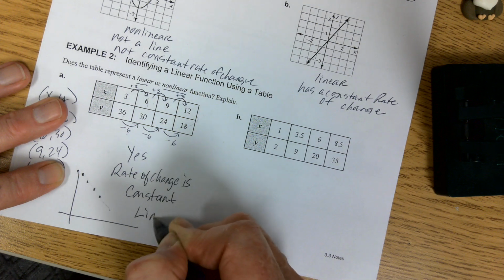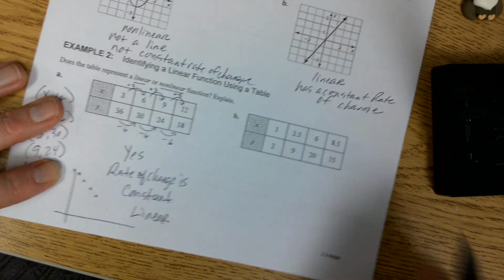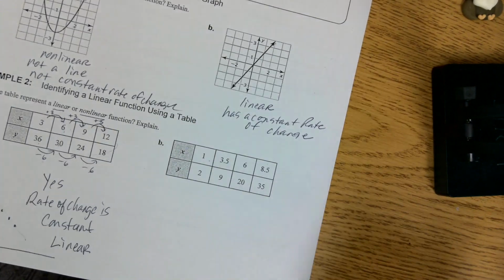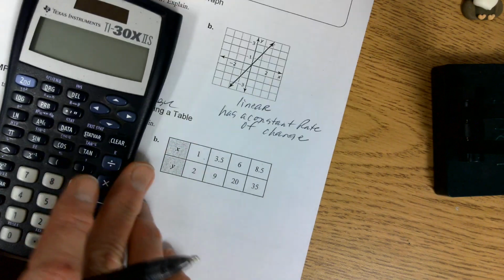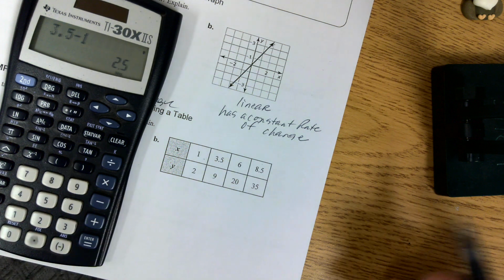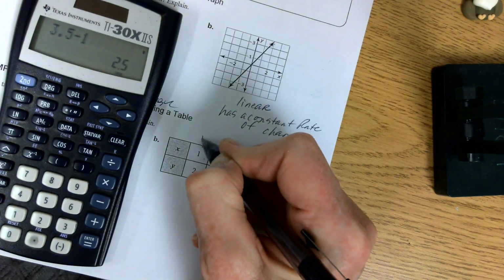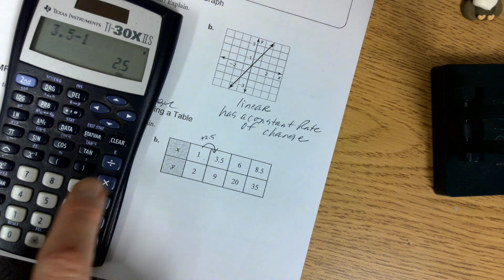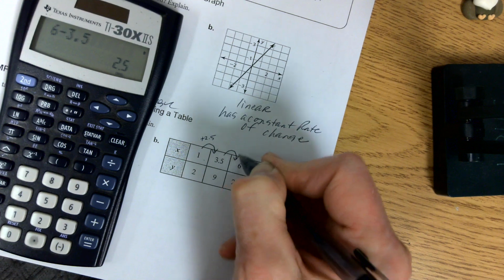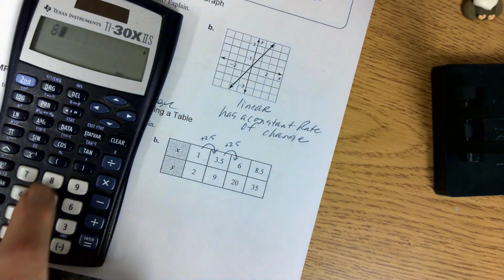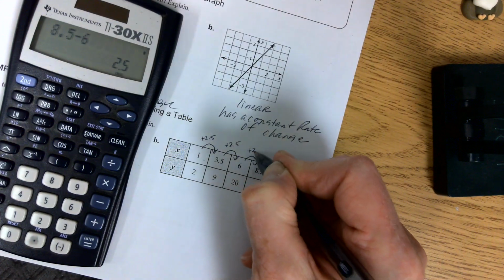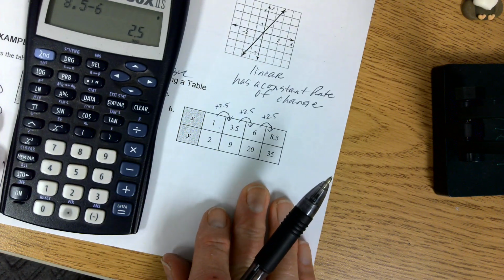This is linear. Okay? Now let's go to this one. 3.5 minus 1, right? So my calculator, if you can't do it, we'll do it real quick. You should be able to do it, but 3.5 minus 1 is 2.5. Okay? 6 minus 3.5, 2.5. So these are all jumps. The interval is the same.